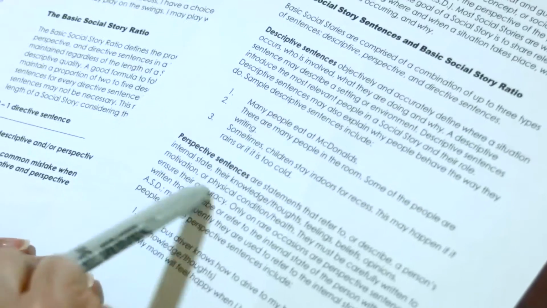Perspective sentences are statements that refer to or describe a person's internal state, their knowledge, their thoughts, their feelings, their beliefs, their opinions, their motivation, their physical condition, or their health. And so you have a couple of these kinds of sentences. An example would be something like, my mom will feel happy when I learn to do these things, or whatever. It talks about the feelings. People who live on the autism spectrum often need to have those feelings taught to them, how to describe them, how to be aware of them.